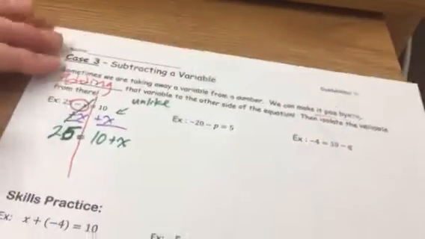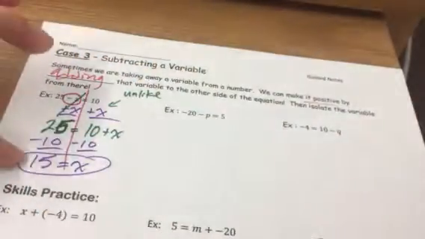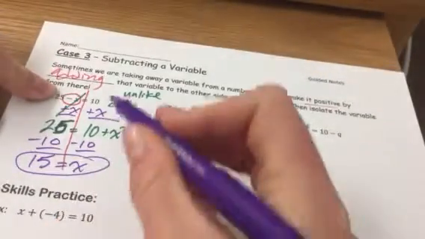Now this is a much easier problem because now I have a positive x. I'm going to subtract 10 from both sides, and I get 15 is equal to x. Again, I can plug this back in to check my answer. Is it true that 25 minus 15 gives you 10?